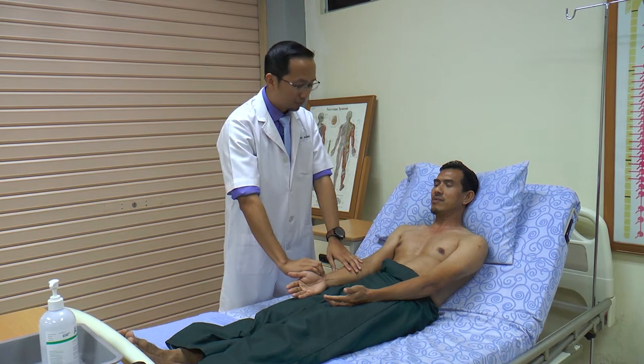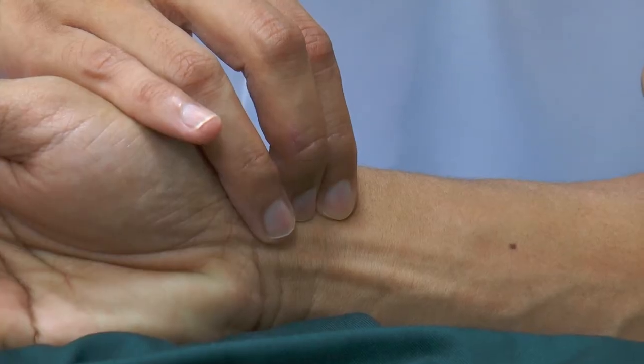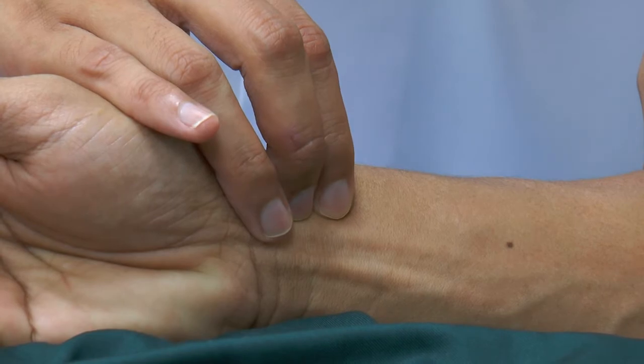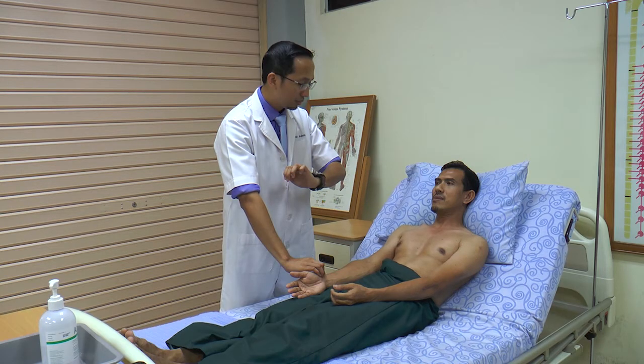Now feel the patient's right radial pulse. Assess for rate, rhythm, and volume. Count the respiratory rate. Spend at least 30 seconds to count it.